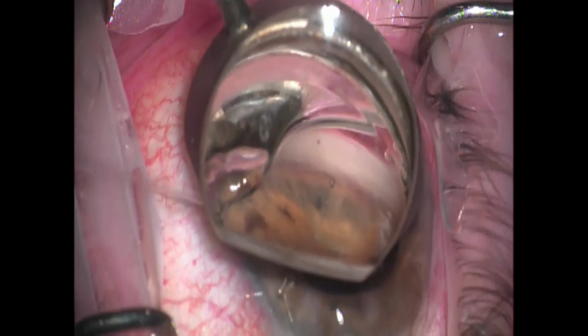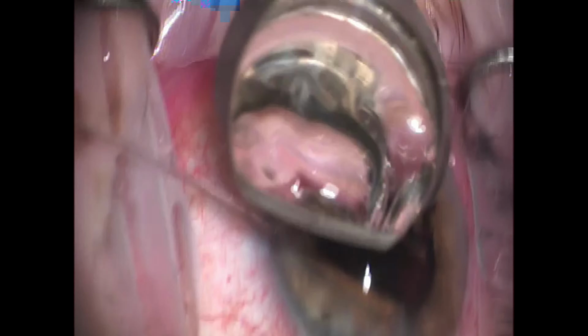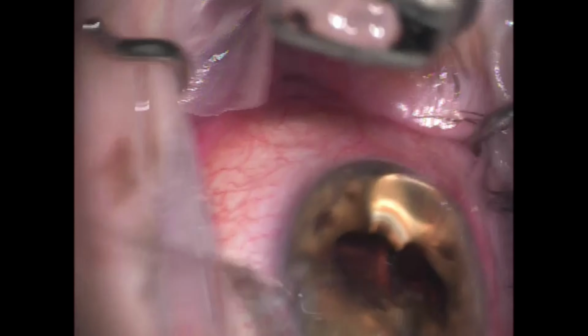I'm now pulling out, so this is the GAT. This is what further opens up the angle that was previously closed. I've had very, very good success with this procedure in my angle closure glaucoma patients.